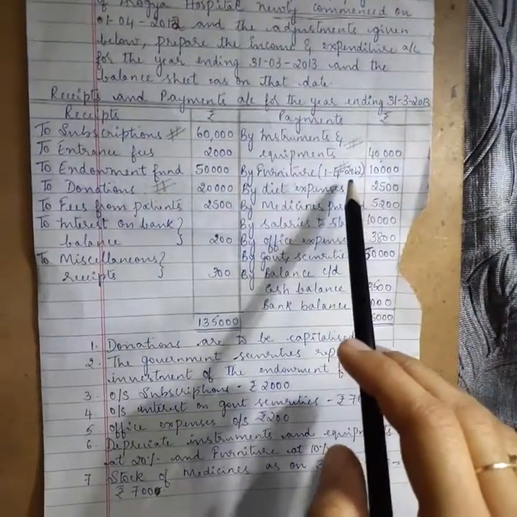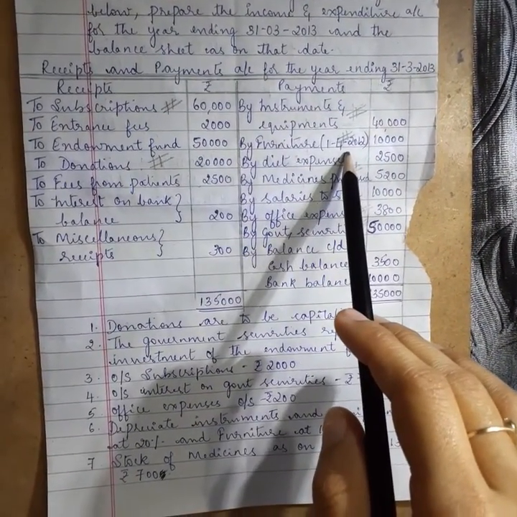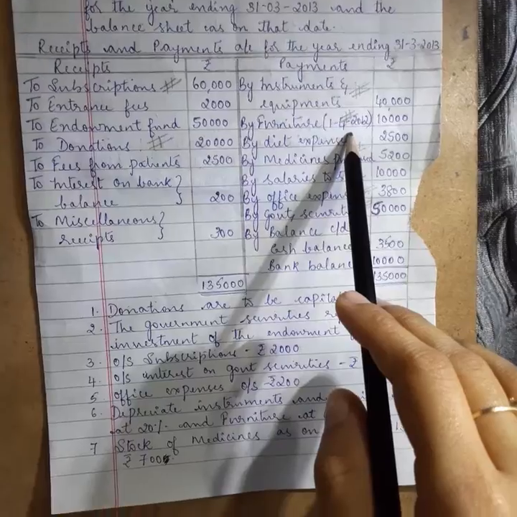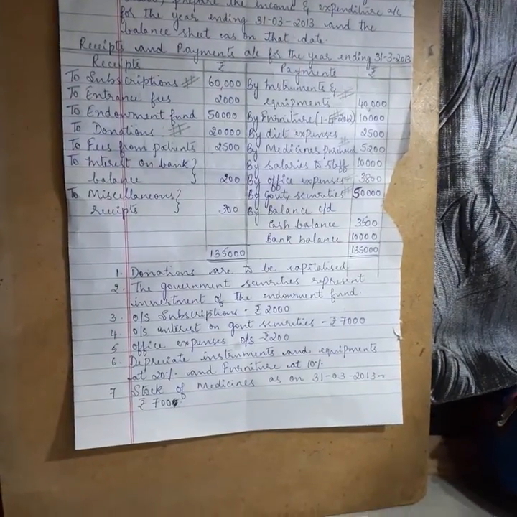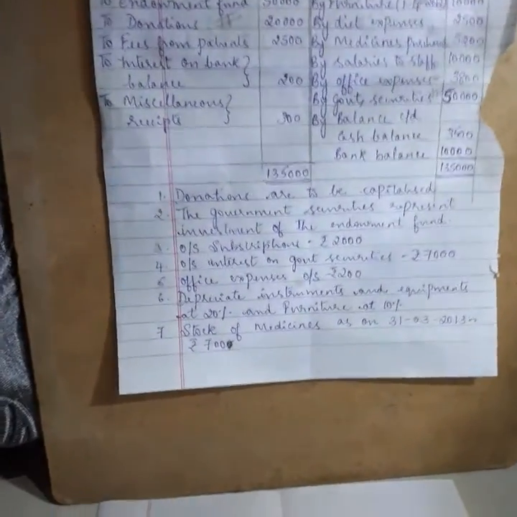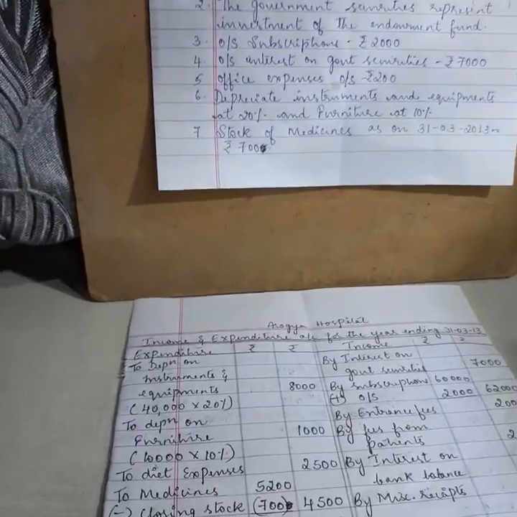See, this date is very important because if they had purchased in between, suppose in the month of June, then the number of months also you have to calculate while calculating depreciation. Since it is used for the entire year, for all 12 months, it is used for the entire year.